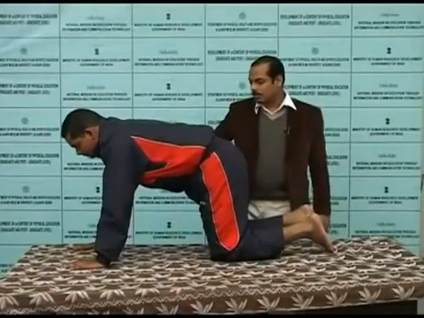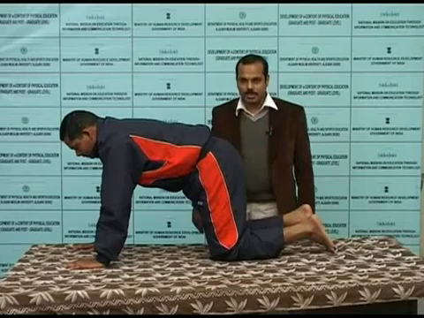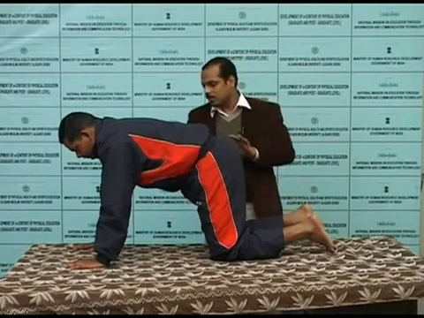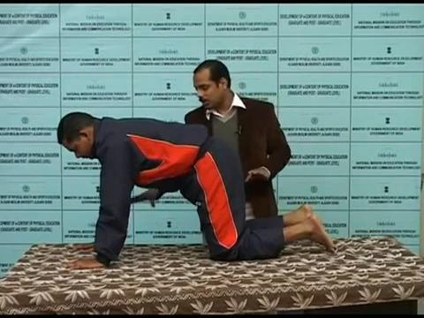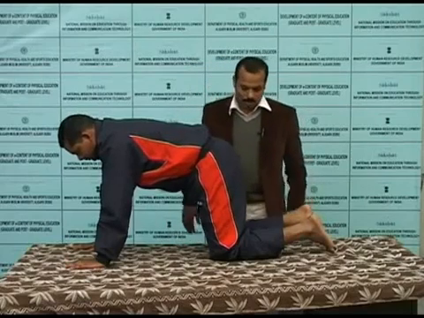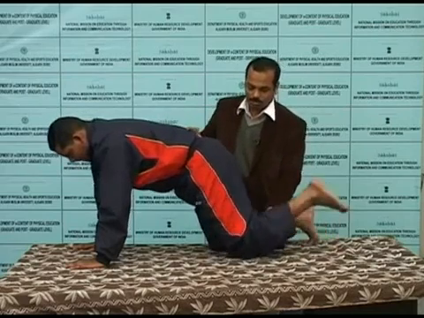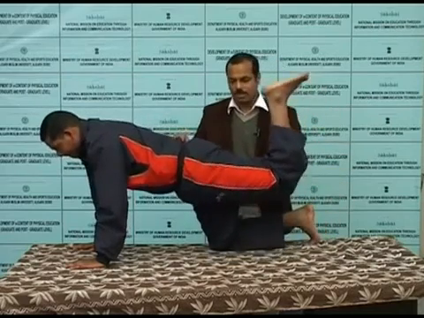So the starting position is the all-fours position. This is the type of exercise here, the hip extension exercise, and the starting position is the all-fours position. That is, both hands and knees will be on the ground or over the table, and we are asking him to lift one of his legs without extending his knee.